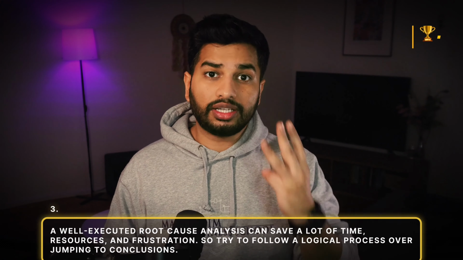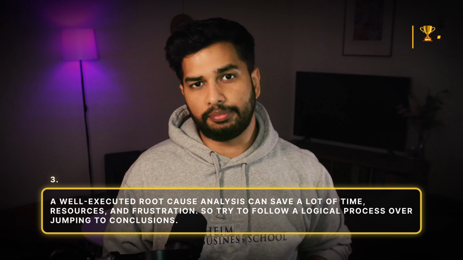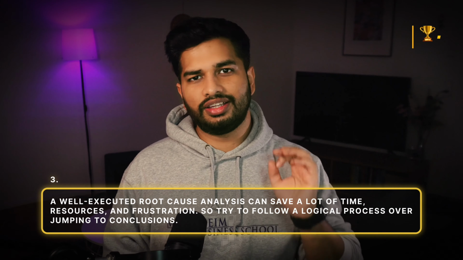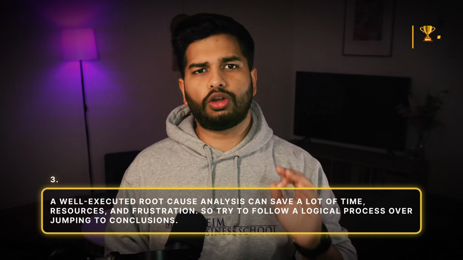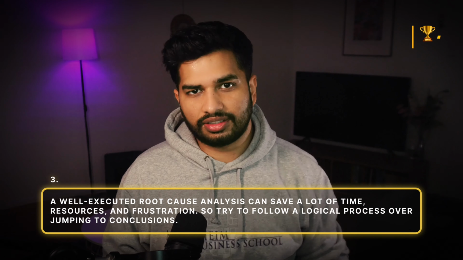And lastly, number three, a well-executed root cause analysis can save a lot of time, resources, and frustration. So try to follow a logical process over jumping to conclusions fast.